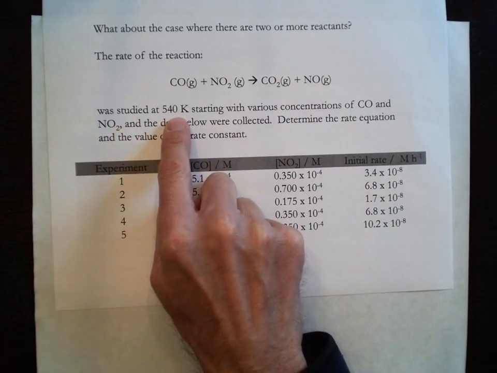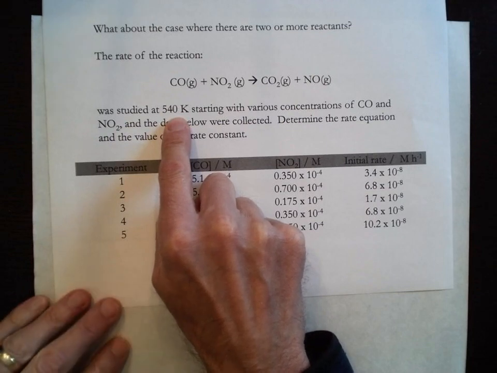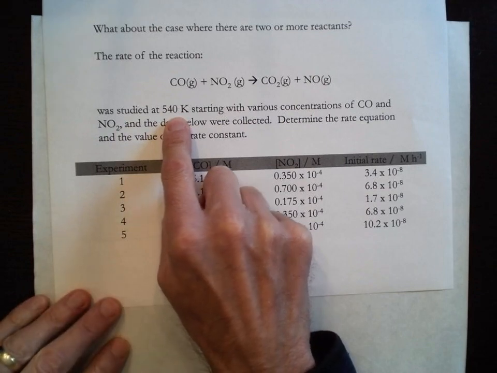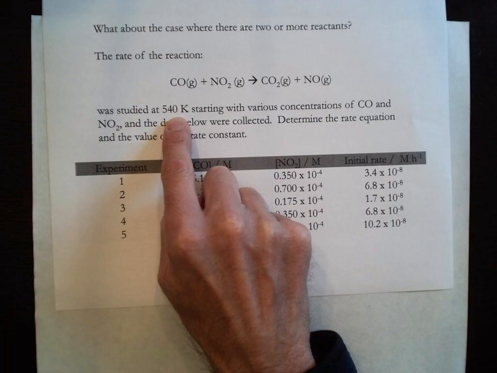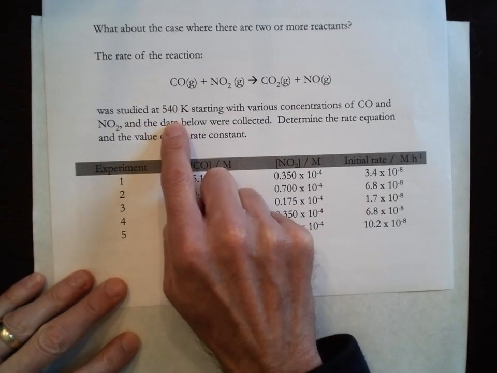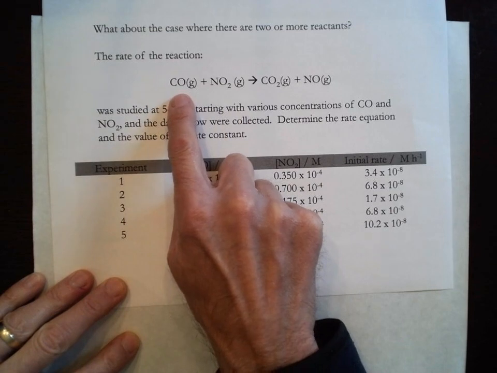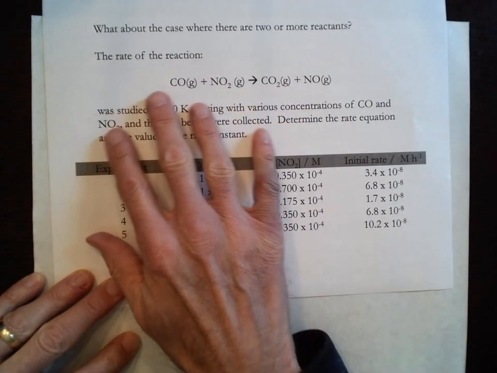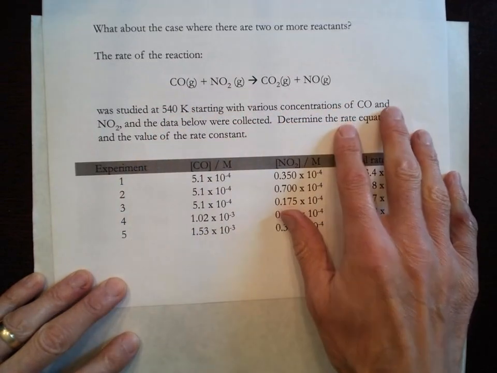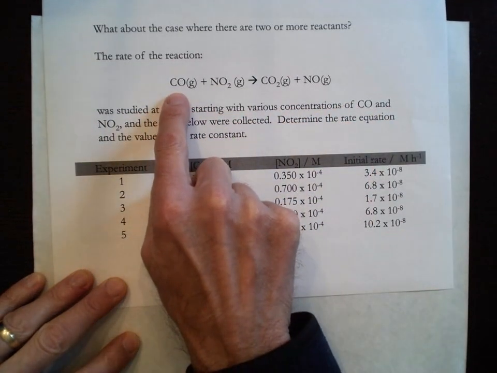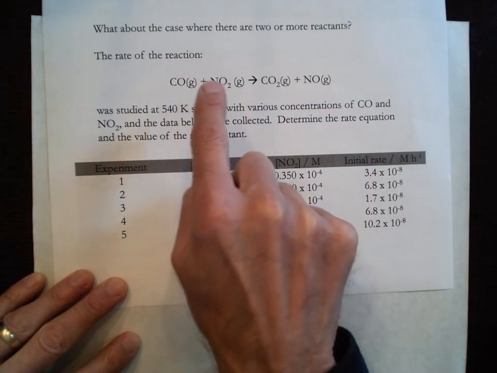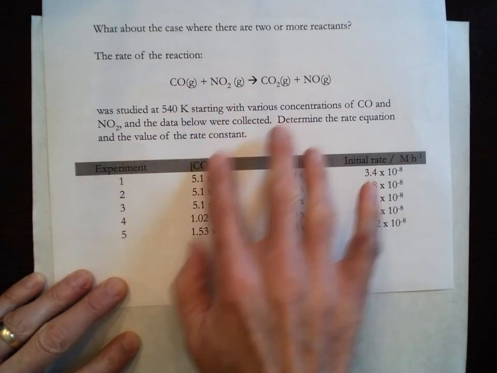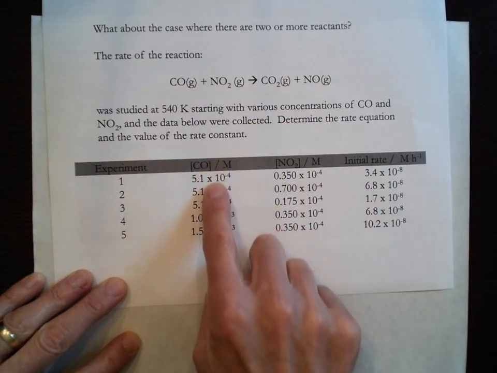You've got to keep temperature constant, because the rates of chemical reactions are highly dependent on temperature. So we keep the temperature constant. And then what you do is you start with varying concentrations of the reactants, because you're trying to say, okay, how fast does this reaction go depending on how much of this we have present and depending on how much of this we have present. And so you vary the concentration of each species.